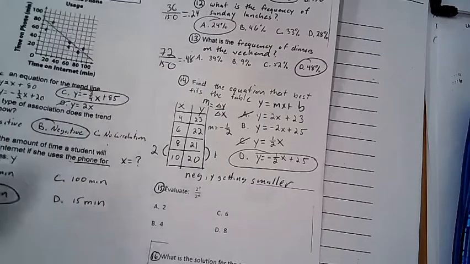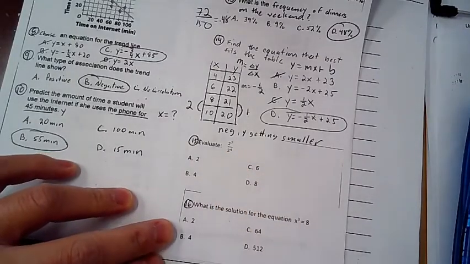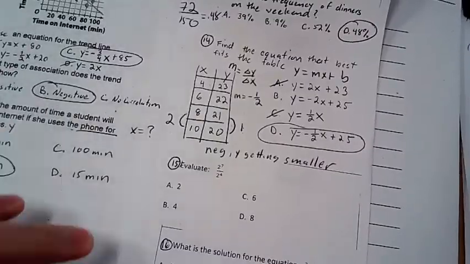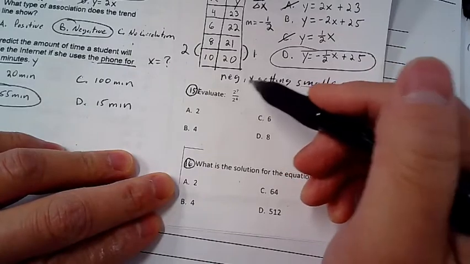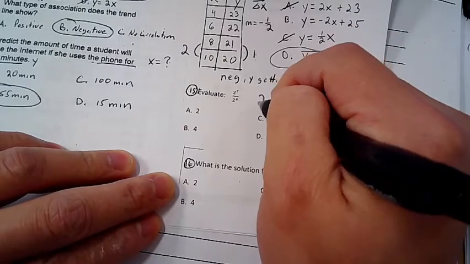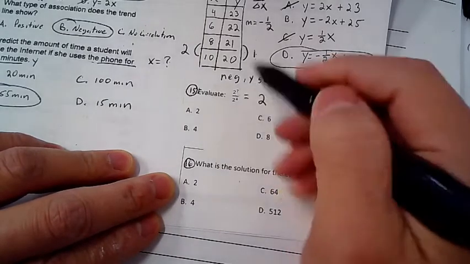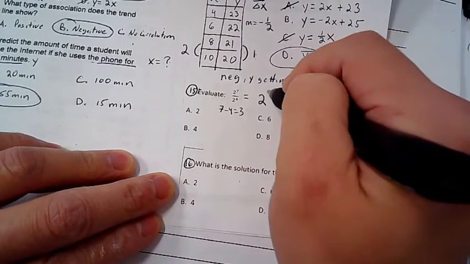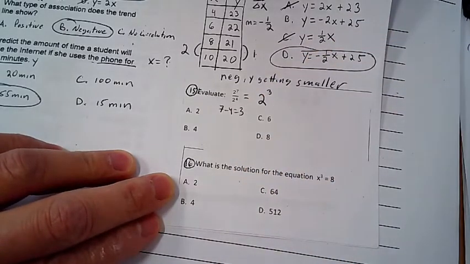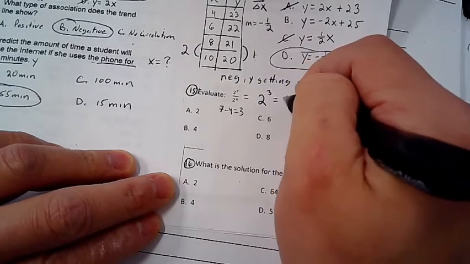Alright, let's look at number 15. So for this, there's a couple of different ways you can do it, and I want you to write both ways. 2 to the 7th over 2 to the 4th. So one way is I know the base is the same. Since the base is the same, the base is going to be 2. Now, I have a 7 minus 4 because it's division. 7 minus 4 is 3, so it's 2 to the 3rd. So 2 to the 3rd, that's 2 times 2 times 2, that's 8.